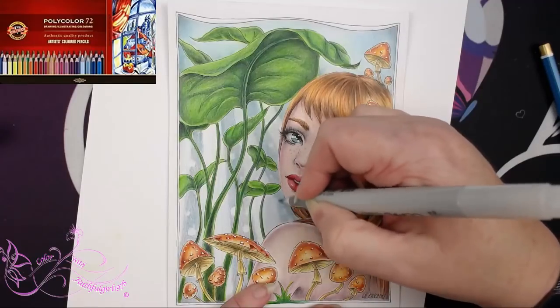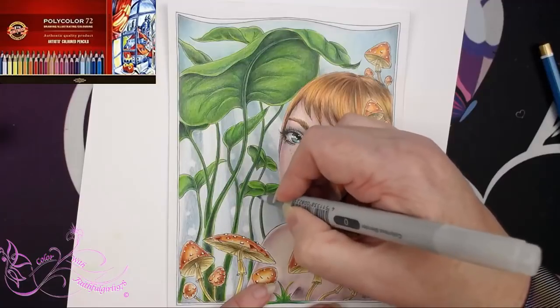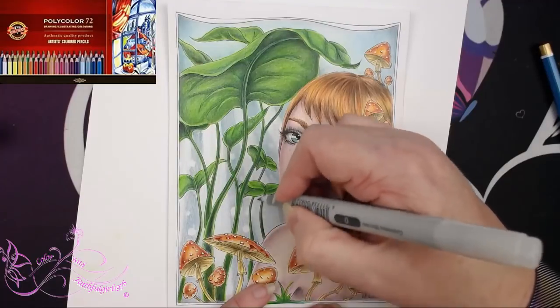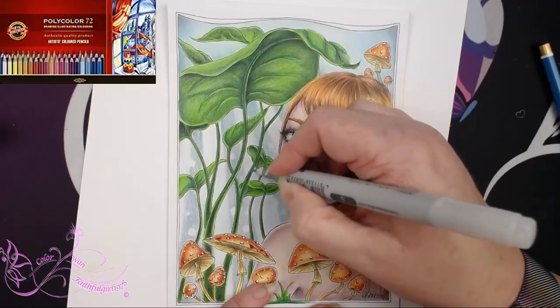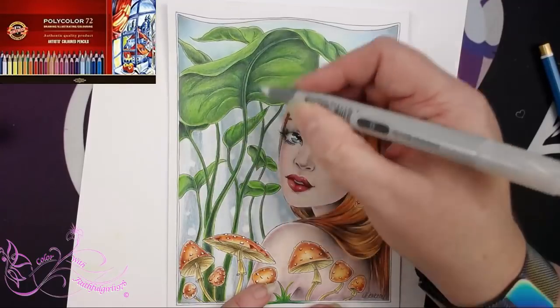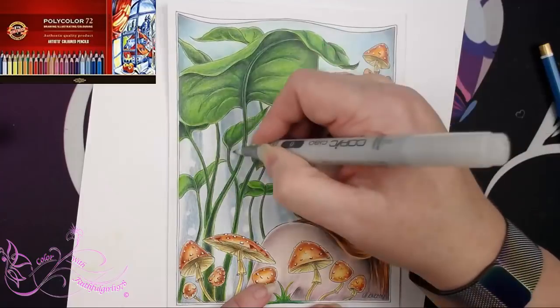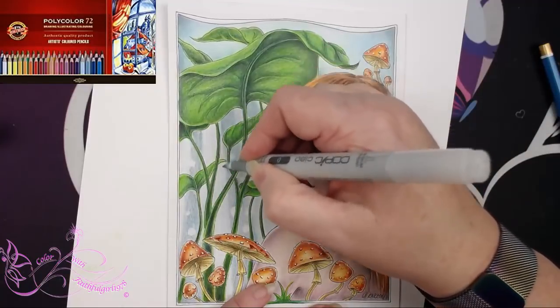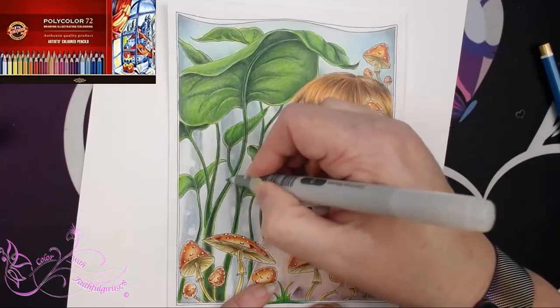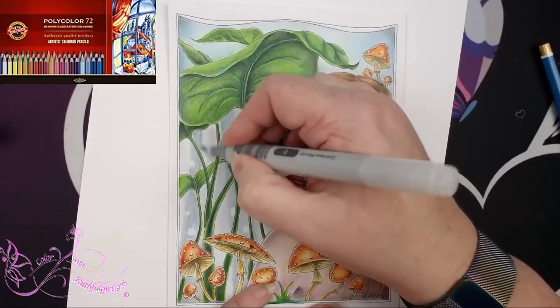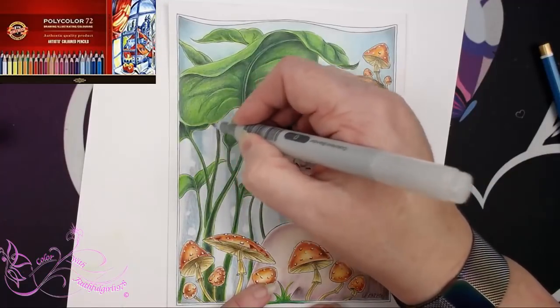So there we go. I've used the Caran d'Ache Polycolor pencils with great success, and I've also used a couple of different brands of other things like the blender here, the Caran d'Ache full blender. I used some Polychromos with them just to do the skin there. Everything worked really well with them.